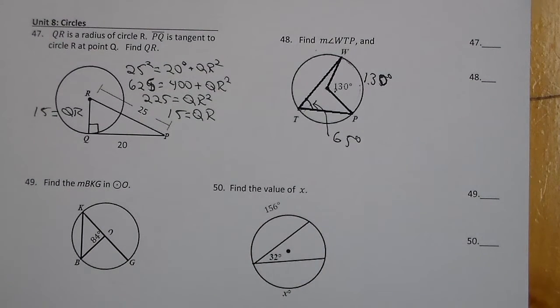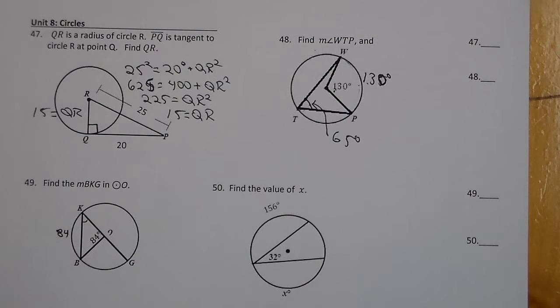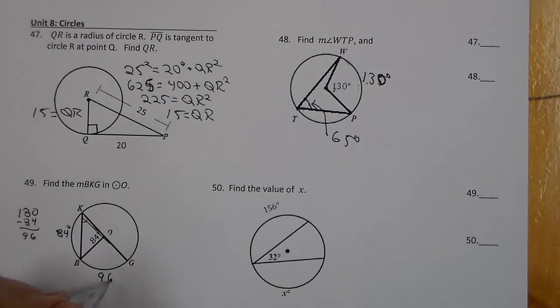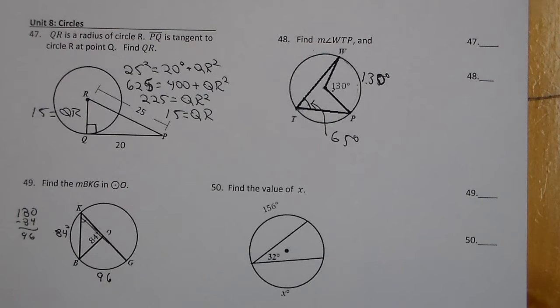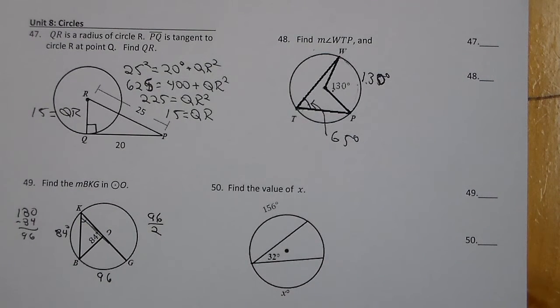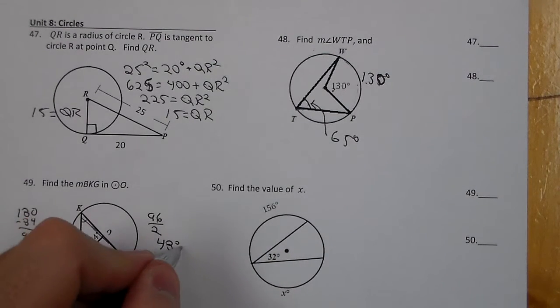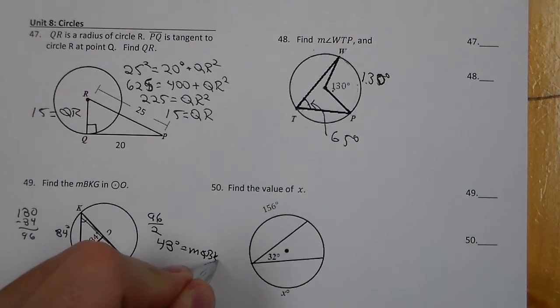Now for number 49, we need to find BKG as the angle. A couple ways we could do this. Let's first say this is a central angle, so this will be 84 degrees here. I have a diameter from KG, so if I do 180 minus 84, that gives me 96 down here. Now, just like number 48, this is an inscribed angle, so angle K will be half of 96. So 96 divided by 2 is 48 degrees, and that will be the measure of angle BKG.